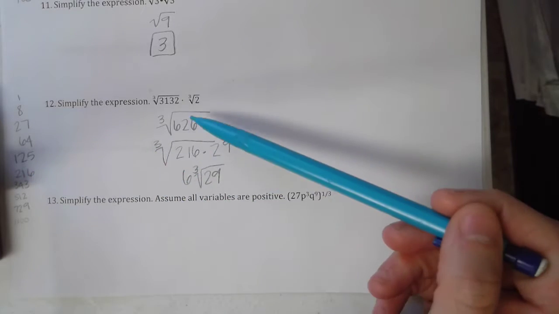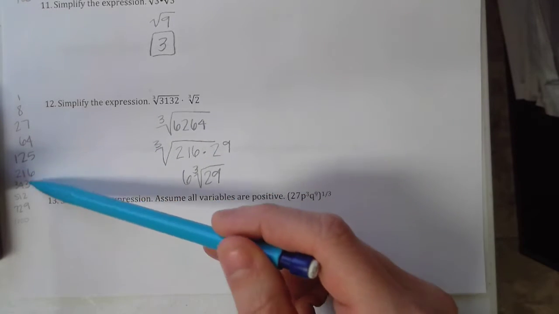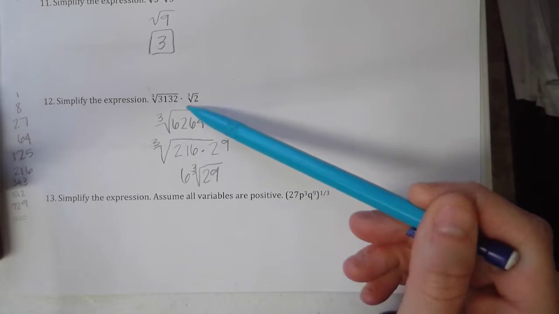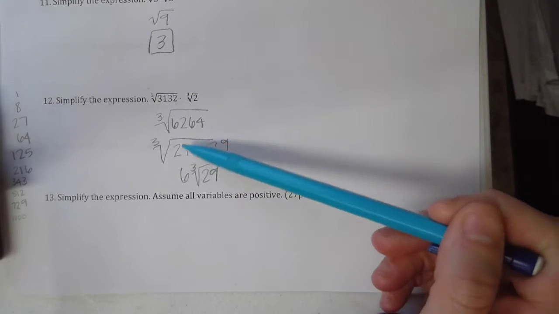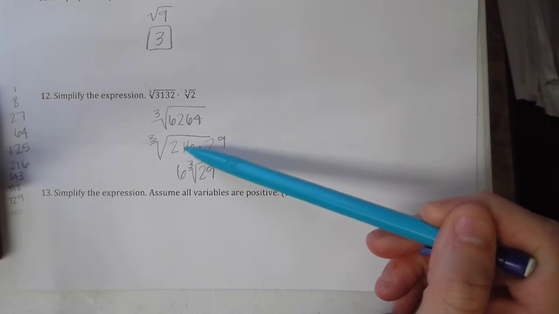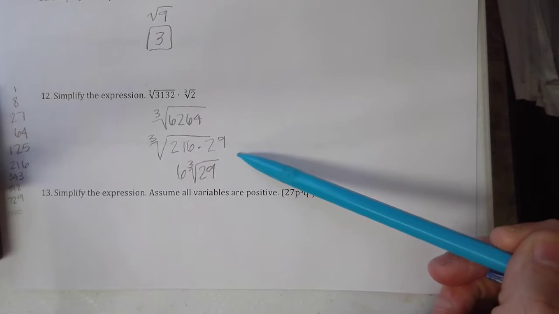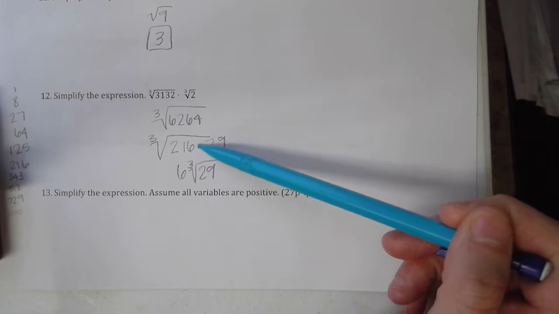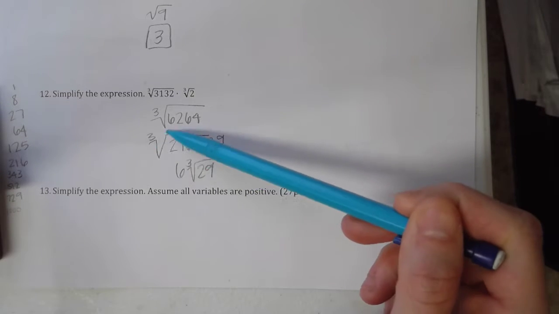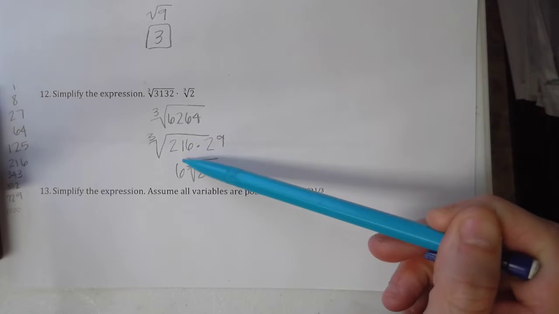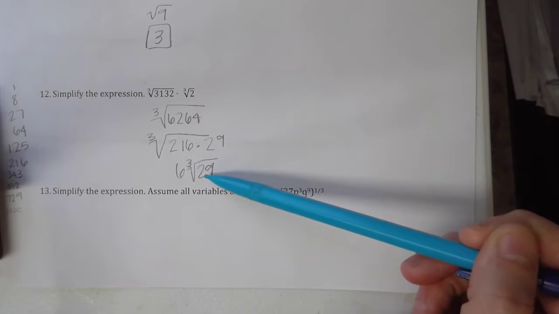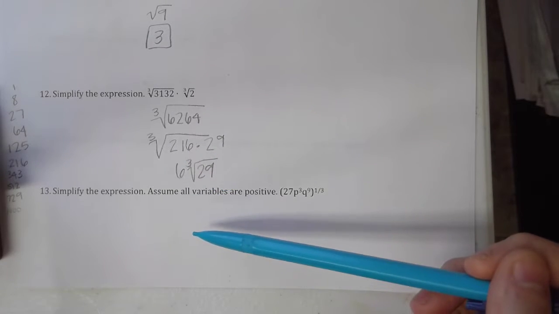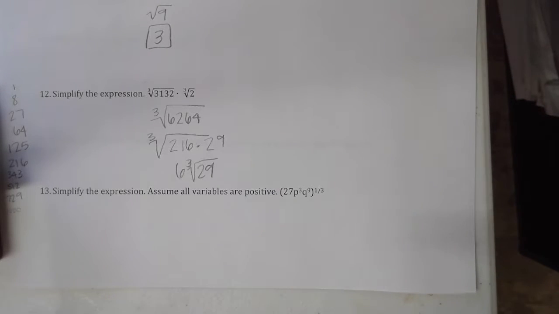If I do this, I see that 216 will work. When I divide it by 216, I get 29. So I can change this into the cubed root of 216 times 29. And we know that 216 is a perfect cube. If I take the cube root of 216, we will get 6. So the 6 moves to the outside, and I still have the cube root of 29 left under the radical.